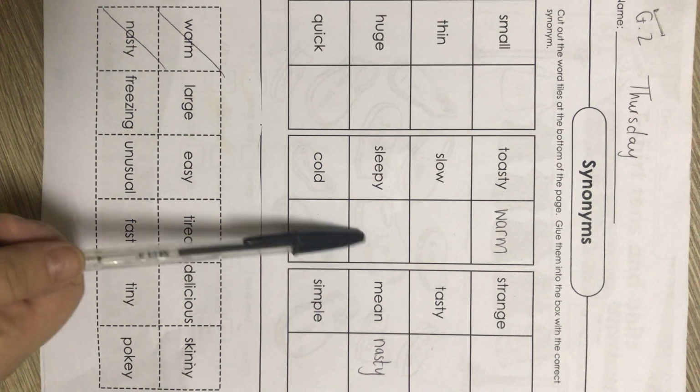The car drives very tasty. The car drives very huge. The car drives very sleepy. The car drives very quick. The car drives very cold. Or the car drives very simple. Which one means the same as the car drives very fast? Paste the word fast next to that word that has the same meaning.